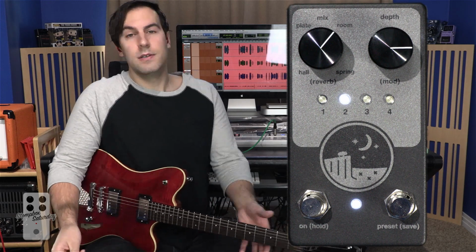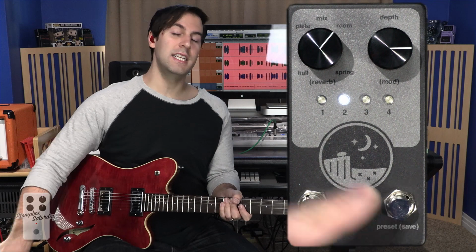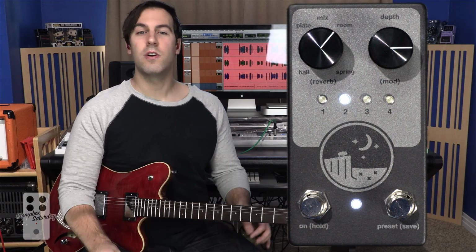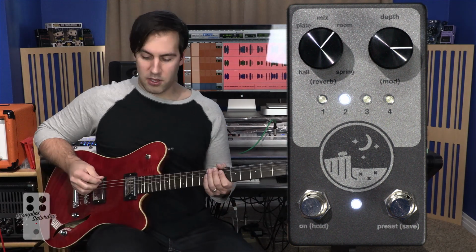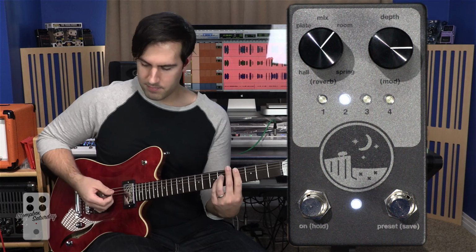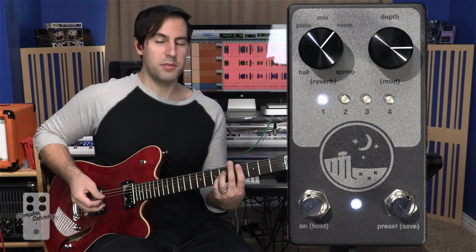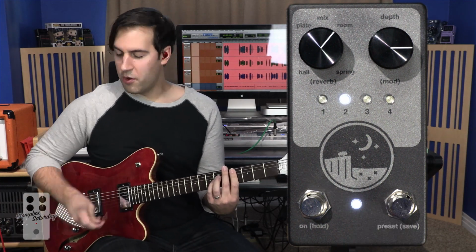So how exactly do you save it? Press and hold down on the preset foot switch again until the LED stops blinking. And that means that, hey, you're good to go. You're no longer in save mode. You have just saved. So you can easily go from this sound away from that sound to preset 1, which is like a room reverb, and go right back to it.